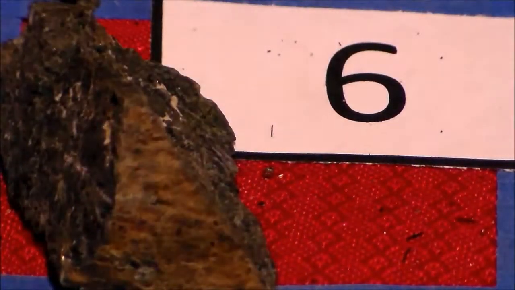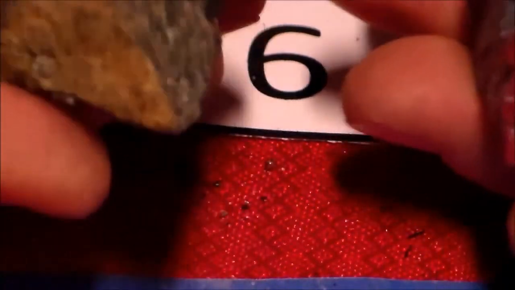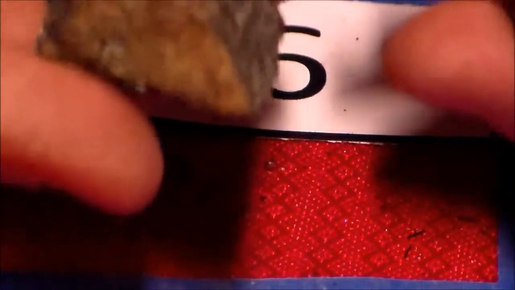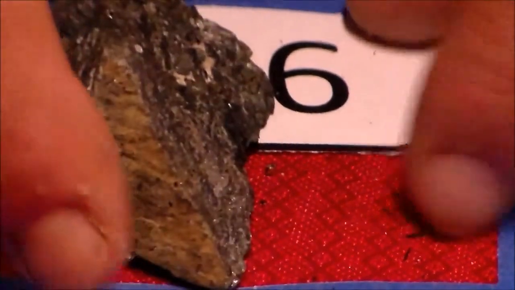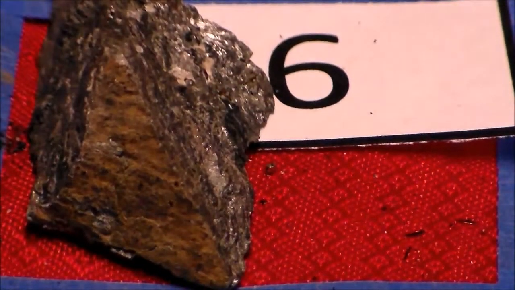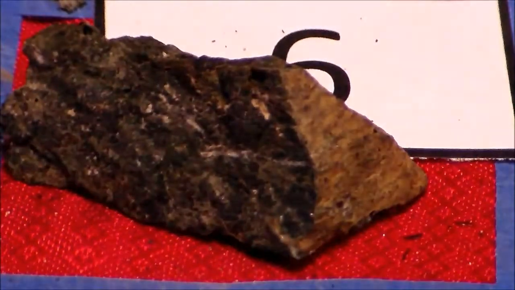We can compare the specific gravity of this sample to one of the samples we've already known. It's very light compared to this. I would say maybe half or less than half of the weight of this one, a sample of similar size. So it has a lower specific gravity, maybe around 3.5. And that's sample number 6.